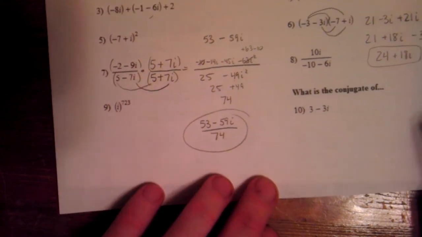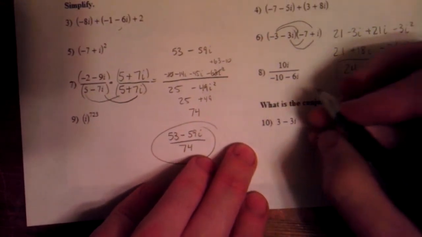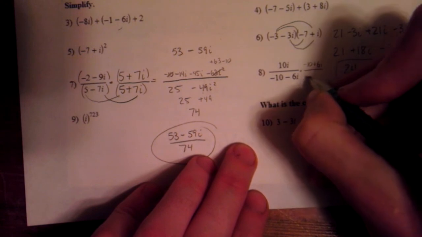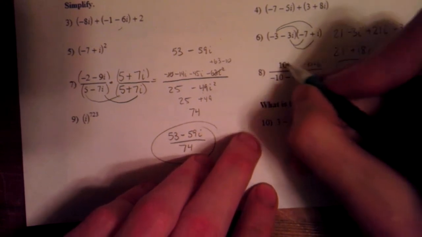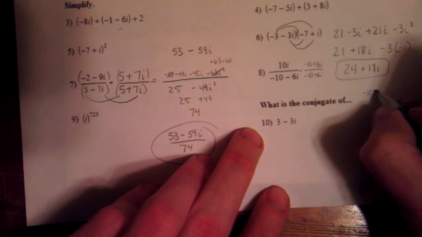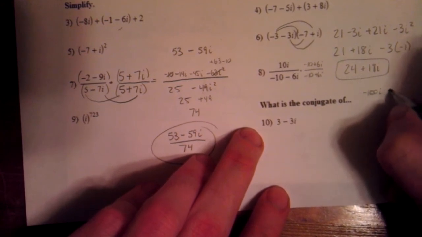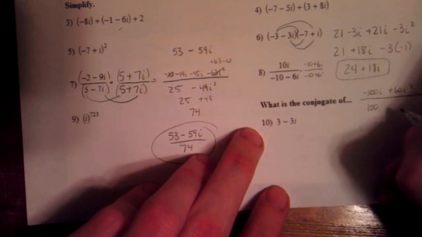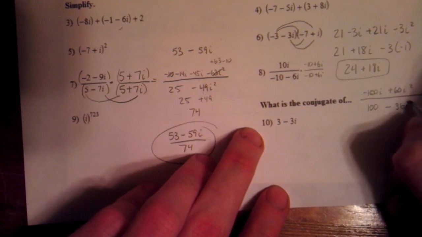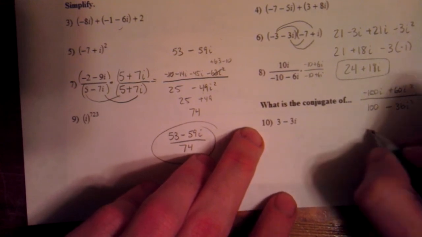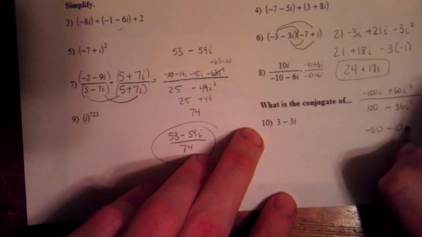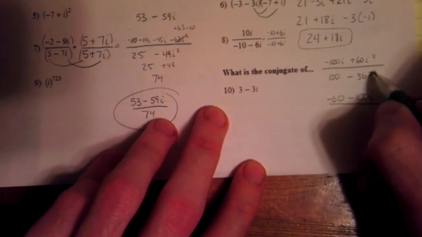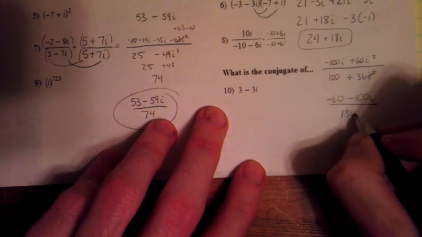Okay, so just working that out. Number 8 here, again, we're going to multiply by the conjugate, -10 plus 6i on top and bottom. So on top, we're going to get -100i plus 60i squared. And on the bottom, I'm going to get 100 minus 36i squared. So then i squared is -1. Minus 100i, we can't do anything with that. And then this would be a -1, place that positive, 136.